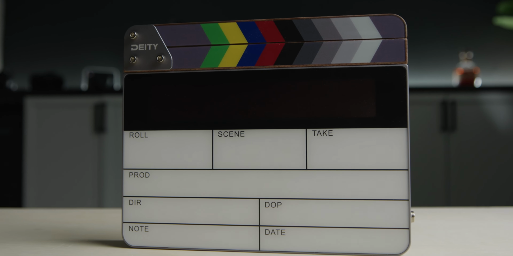Now I also have a slate that Deity makes, the TC SL1, which is great. You can write metadata on it, which is really helpful even if you're using timecode. If you're doing interviews, you can write the talent's name or whatever for the editor.